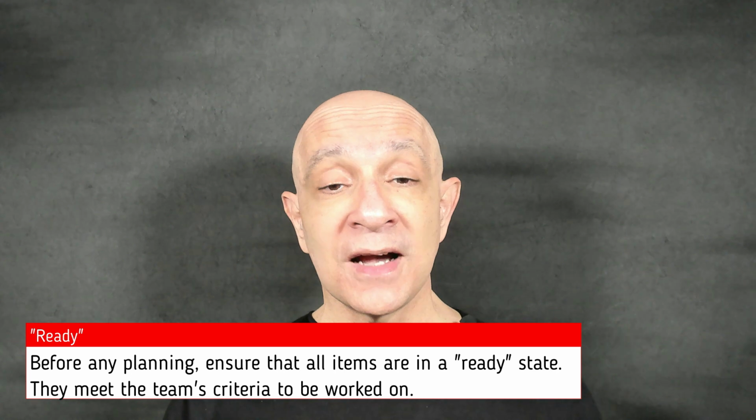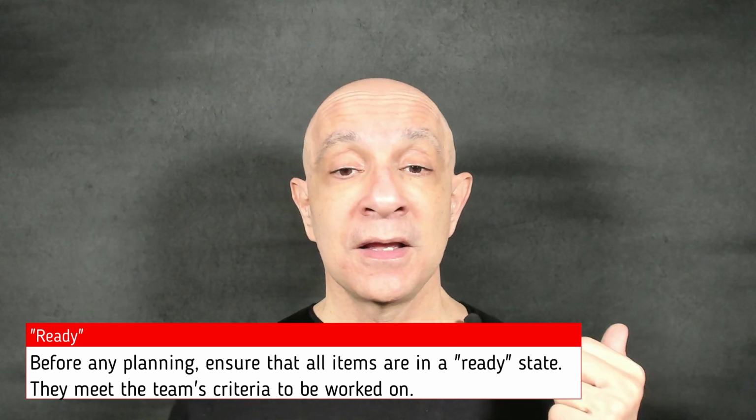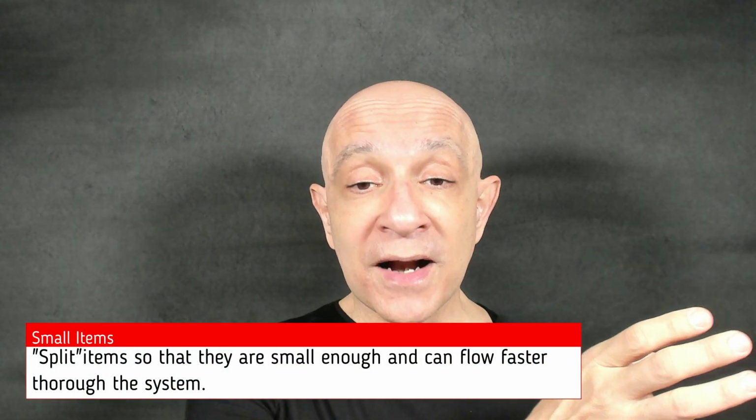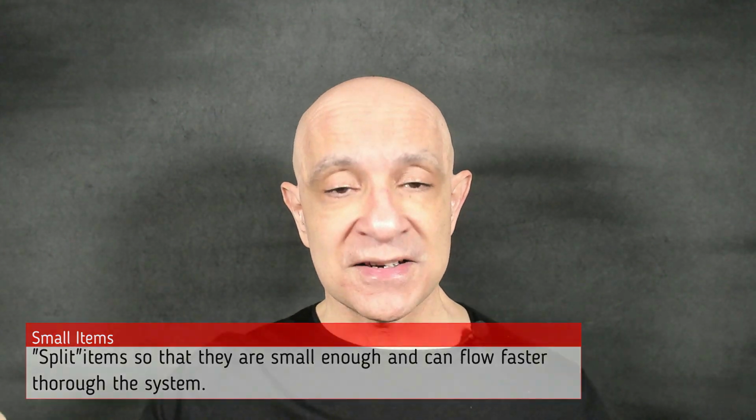Before you actually do the planning, you have to ensure that all the items that you're going to plan to execute during a sprint are in what we call a ready state. That is done via backlog refinement, which we previously discussed. So make sure all the items are in a ready state, meaning you talked about it, you found out everything you need to find out about them, and more important, you split them so they're as small as possible. Remember, smaller items flow through the system a lot faster.